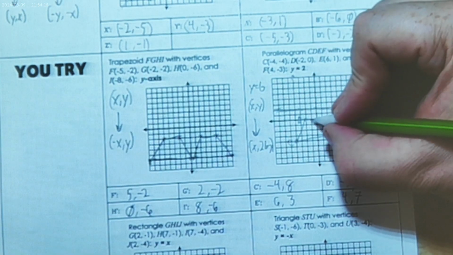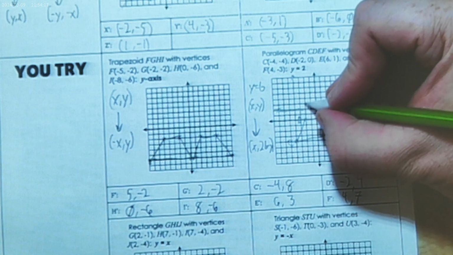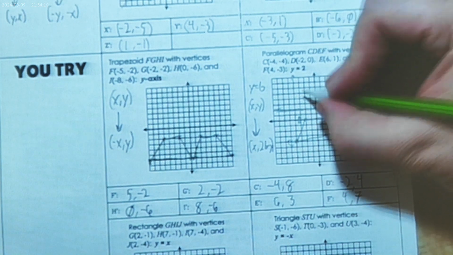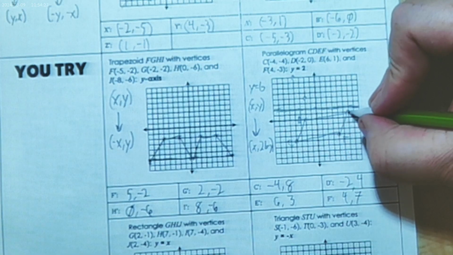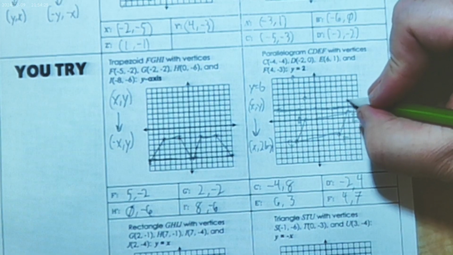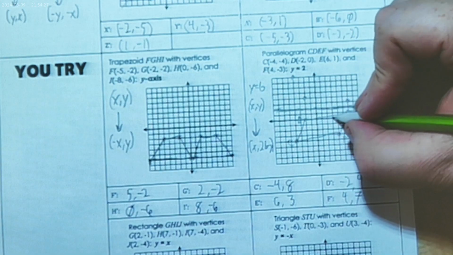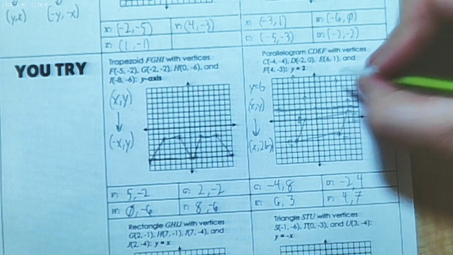I've got negative 2, 1, 2, 3, 4. I've got 6, 3, 1, 2, 3, 4, 5, 6, 1, 2, 3. Then 4, 7, 1, 2, 3, 4, and then this one's 7.